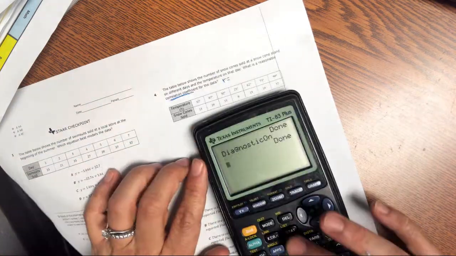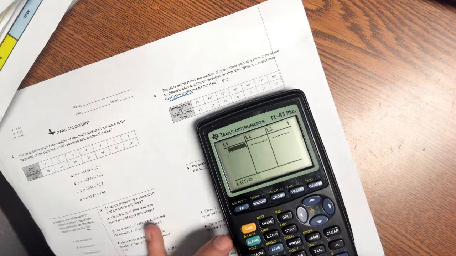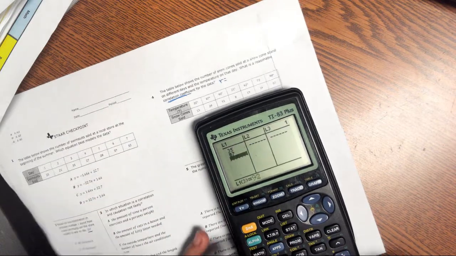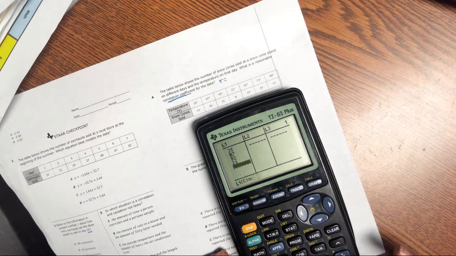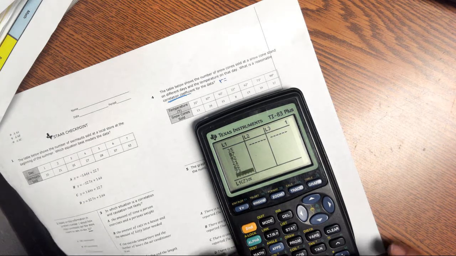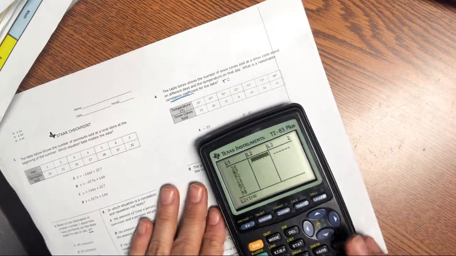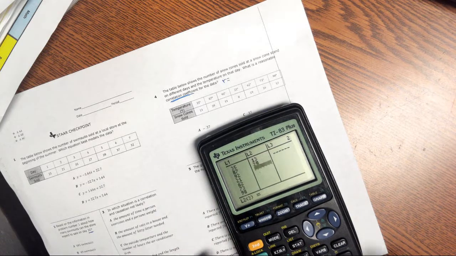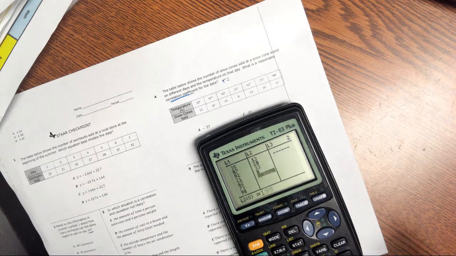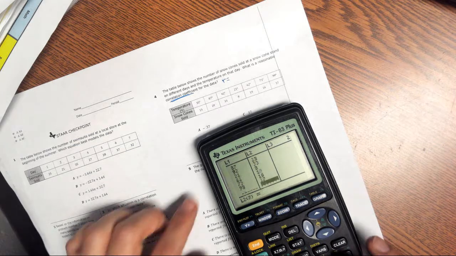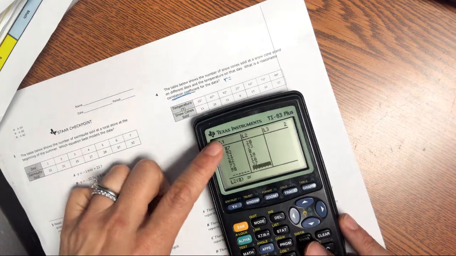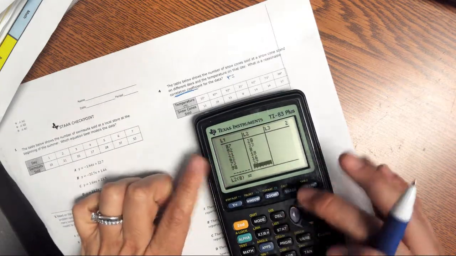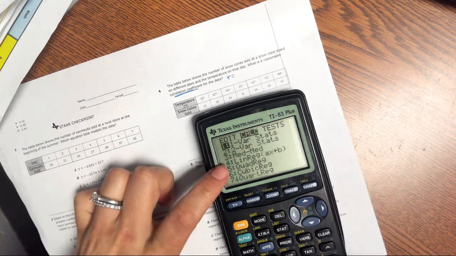Now I can go through and do my stat, edit, and enter in my table. So once you have your table entered, remember you do stat, calculate, and you're doing number 4.